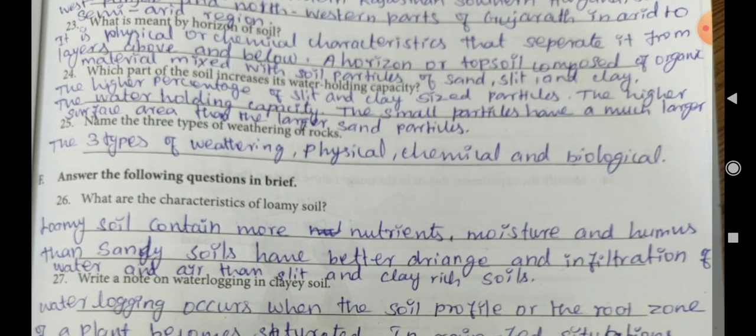Which part of soil increases water holding capacity? The higher percentage of silt and clay-sized particles. The higher the surface area, the higher the water holding capacity; the small particles have a much larger surface area than the larger sand particles. That's all.